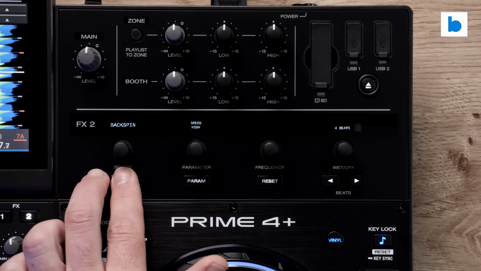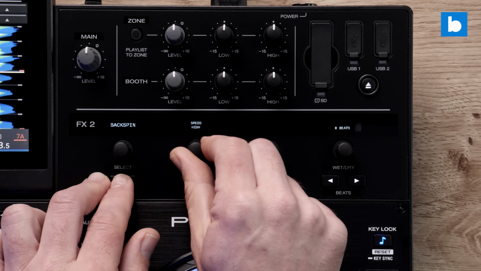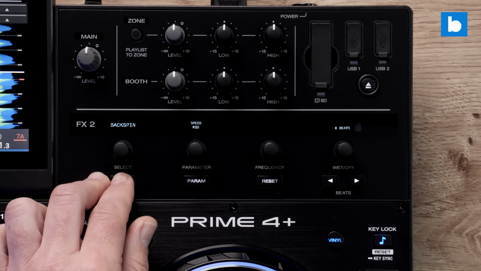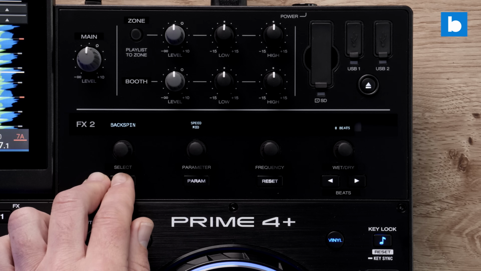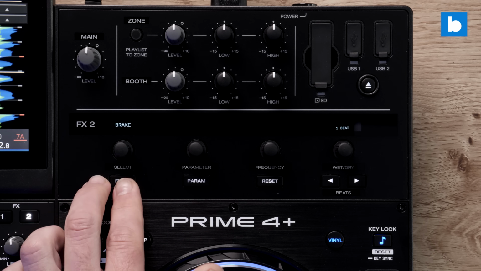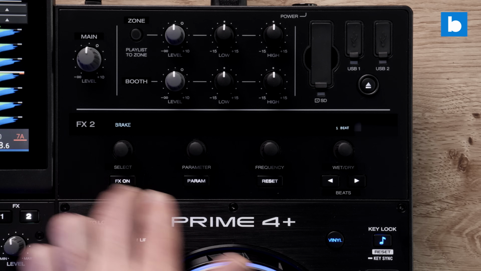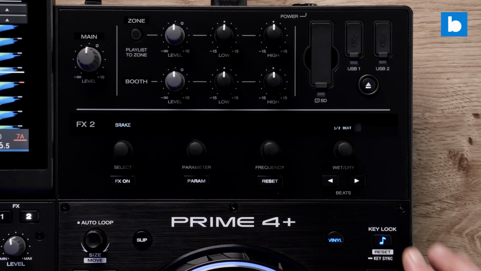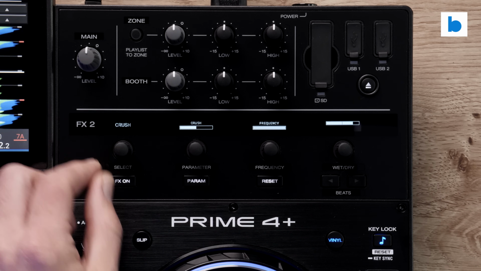Backspin. Let's go mid. And a break effect. Crush.